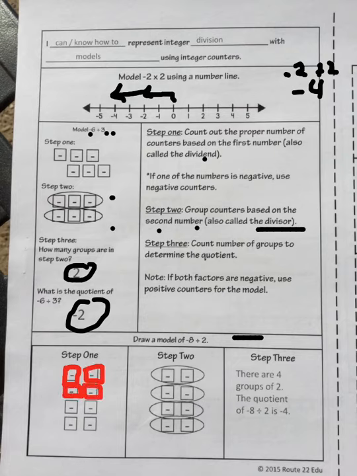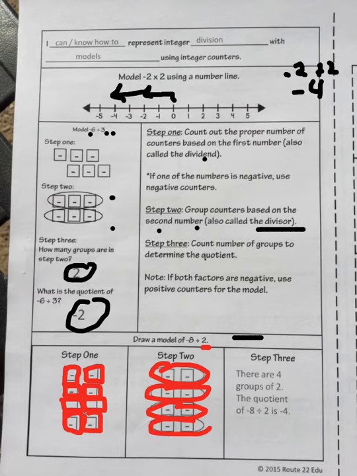So I have 8 of them here, and then we're going to section them off into groups of 2 because this says 2, right? So I have 1, 2, 3, 4 different groups of those. So there are 4 groups of 2. So the quotient of negative 8 divided by 2 is negative 4.